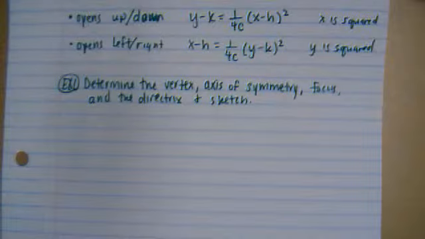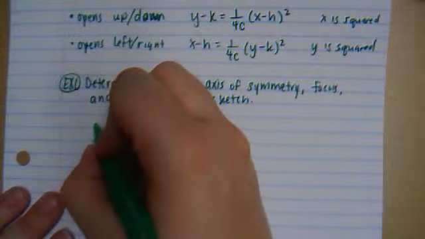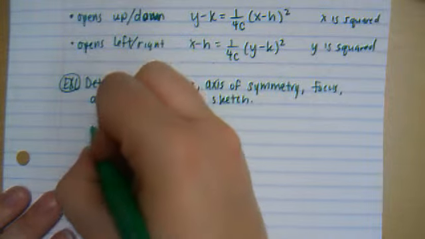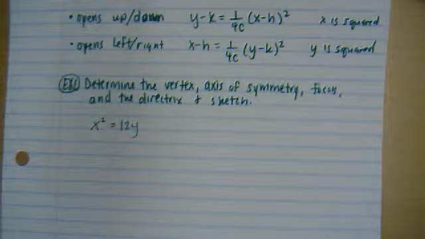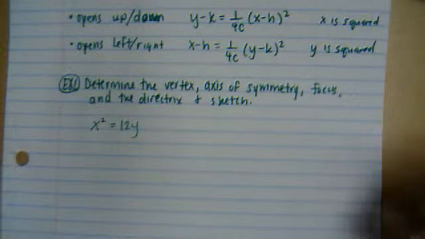Okay, so my equation that I start off with is x squared equals 12y. Okay, the very first thing I need to do is determine which variable is squared, so I can determine how the graph opens.